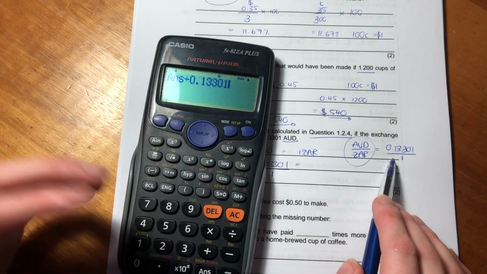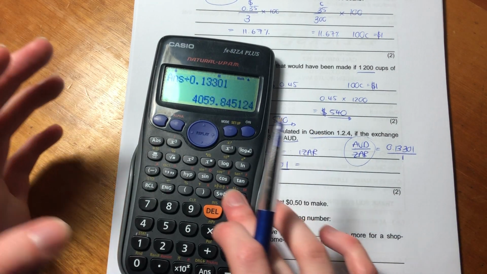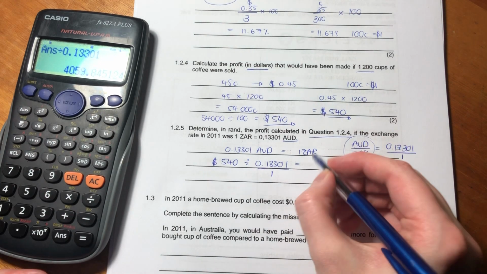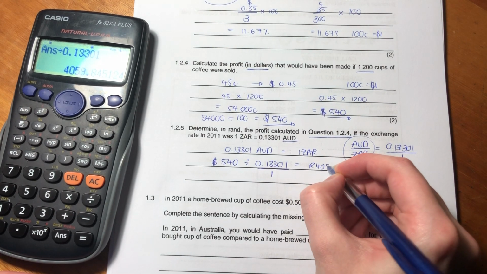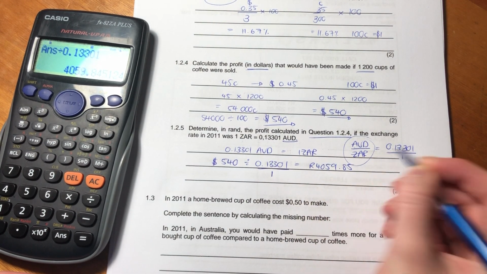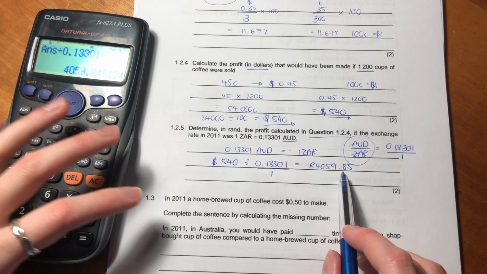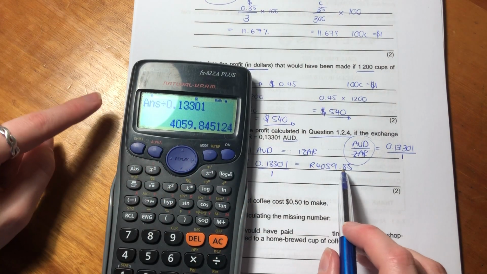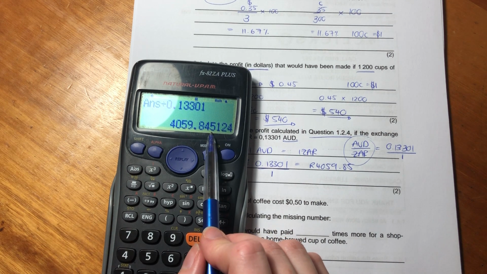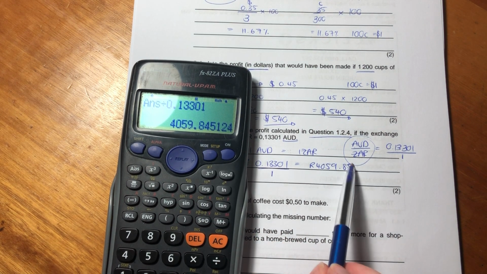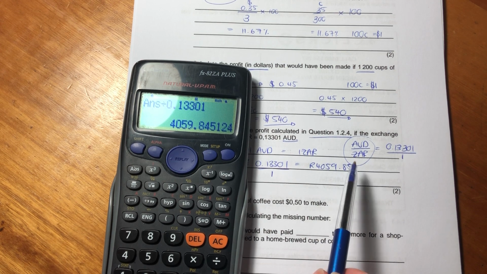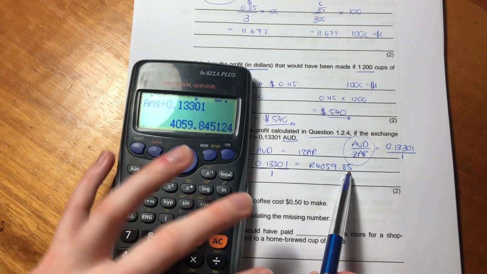Remember, anything divided by 1 is itself, so you don't have to put the 1 in. And that gives us the amount in rands. So the amount in rands is 4,059 rand and 85 cents. Why is it 85 cents? Because the third decimal place is 5. If it's 5 and above, we round up. Whenever we're talking about a currency, it is always only 2 decimal places.